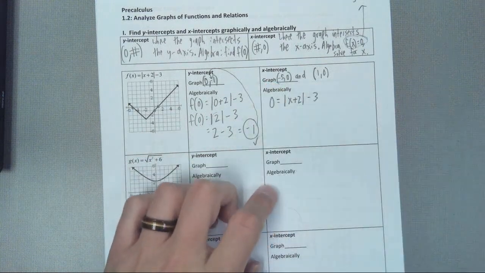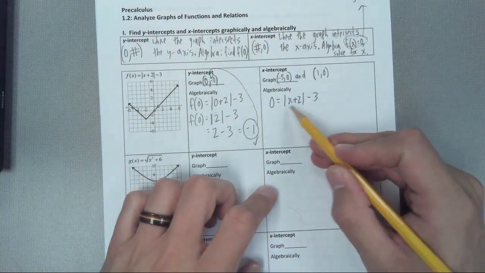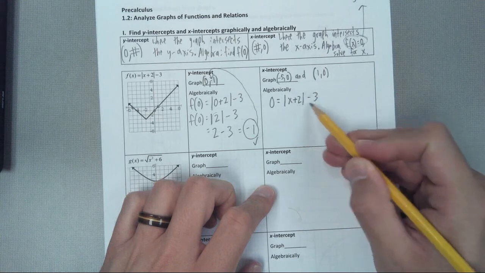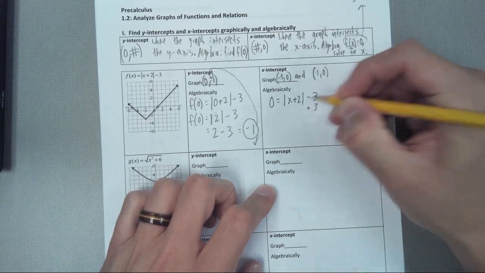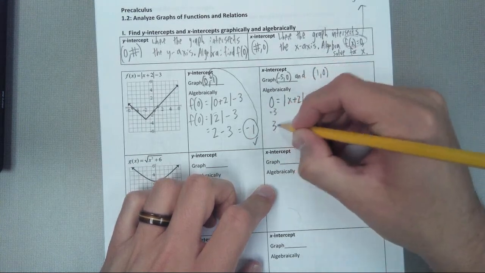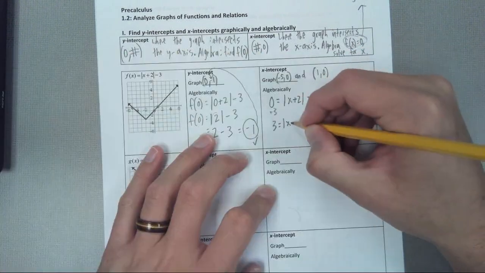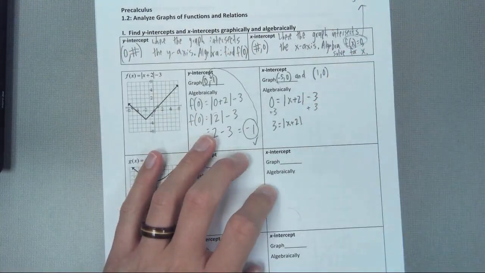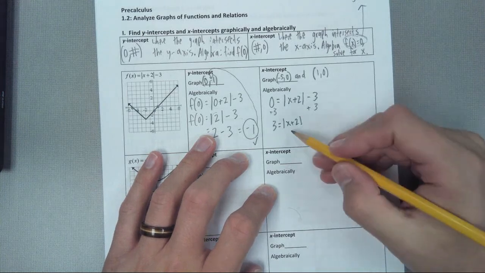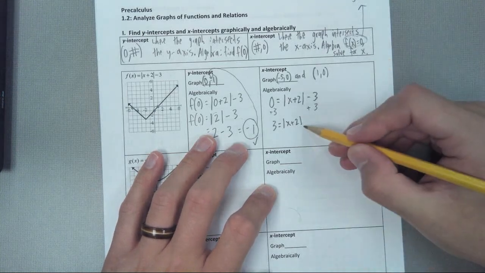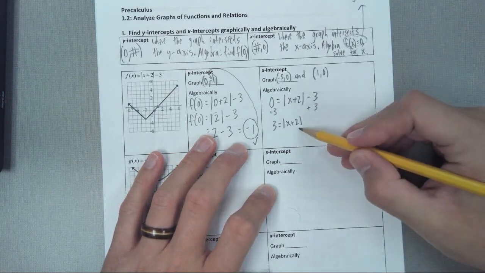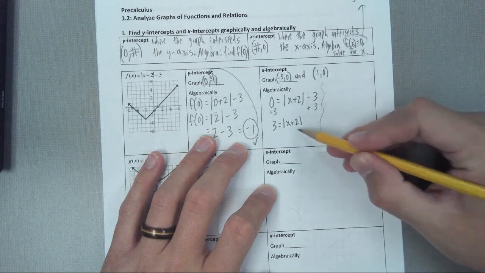So we've got to get rid of everything on that side that is not just x plus 2. Let's get rid of the 3. We're going to add 3 to both sides. I've got 3 equals the absolute value of x plus 2. If you remember what to do at this step, you're actually going to split the equation into 2 different ones.